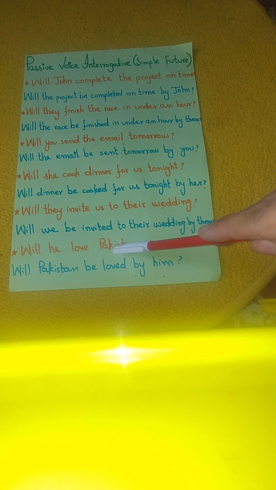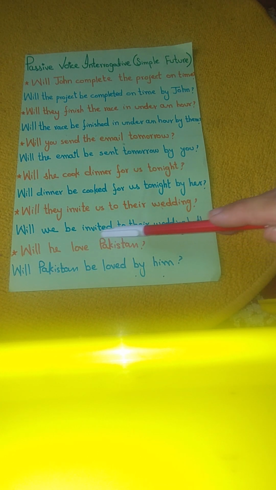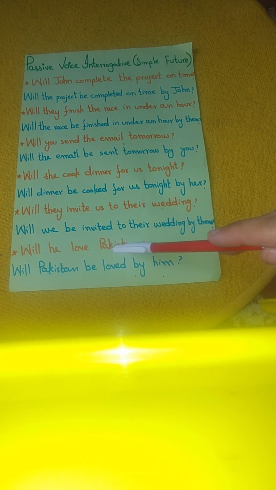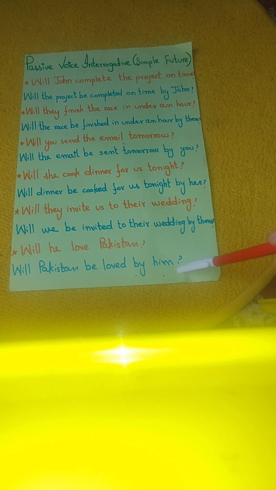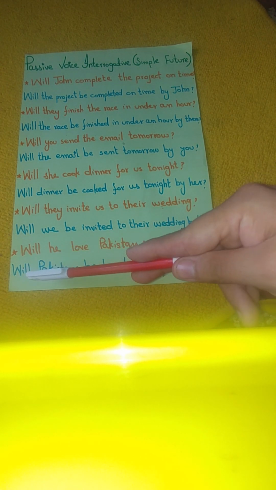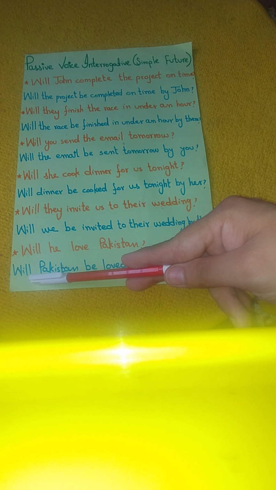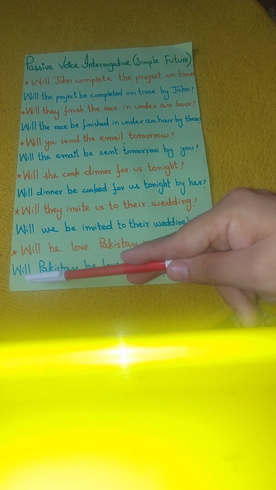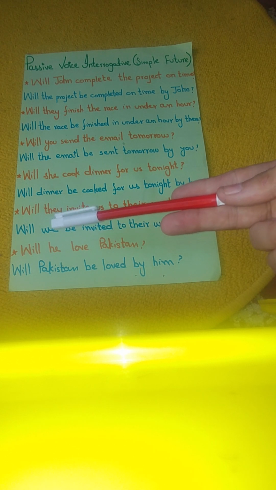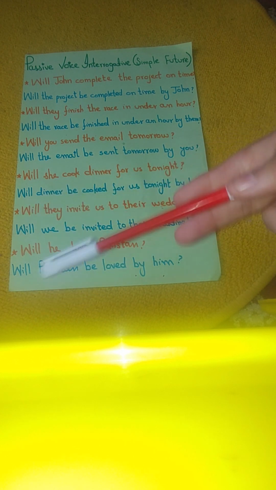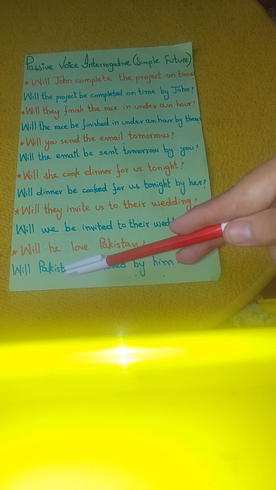Okay. Last example is, and it's the easiest one, will he love Pakistan? Will Pakistan be loved by him? I have used the helping verb in the start. As you can see, in active voice and in passive voice, will is the helping verb in active voice and will be is used as helping verb in passive voice.